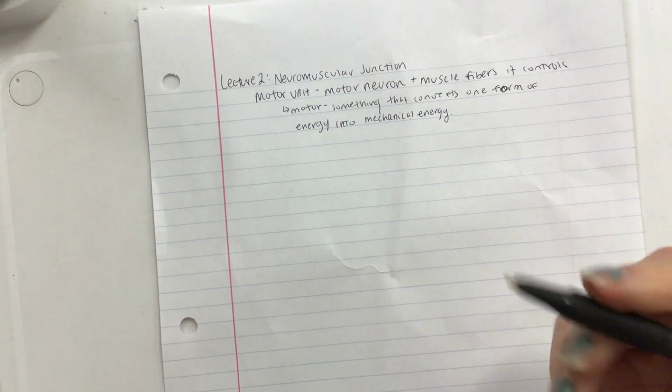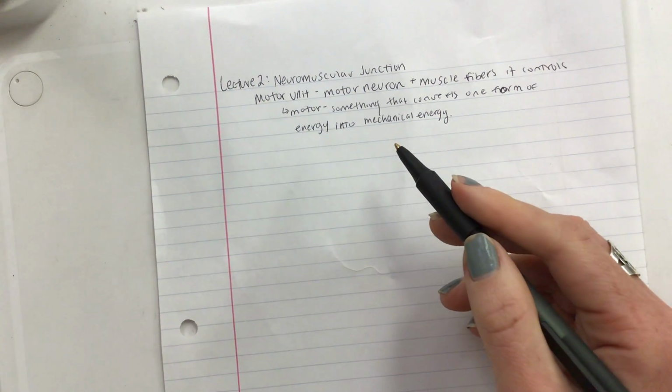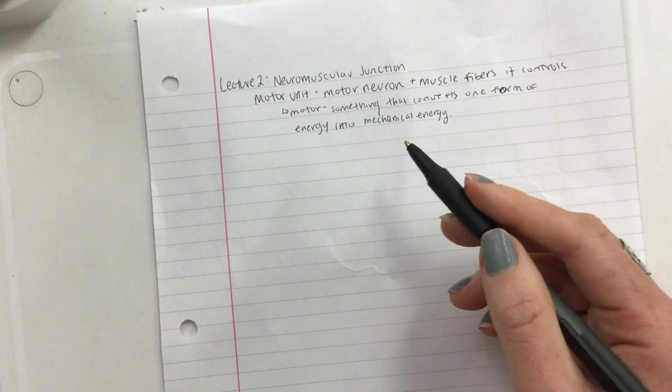If you think about it like in a car, you have a motor or the engine, and it converts gas into mechanical energy. And in your body, we're actually working with electric energy or electrical energy with those neurons sending signals from your brain. And here at these motor units, we'll see that electrical energy turned into chemical energy or mechanical energy. So we're going to go ahead and draw a motor unit.